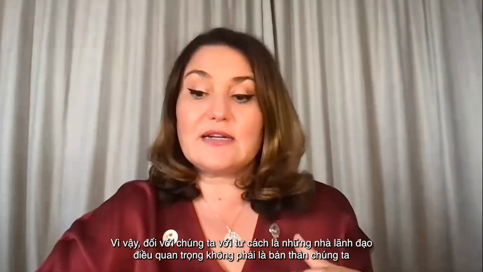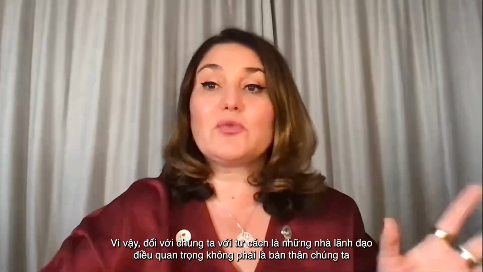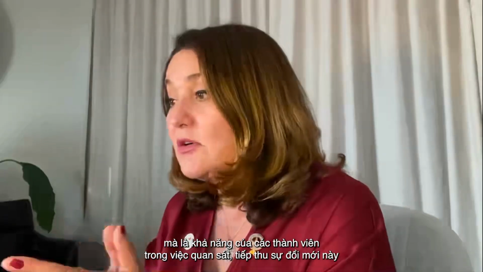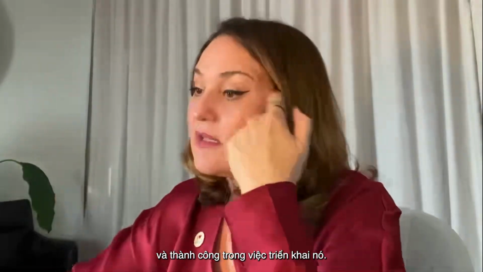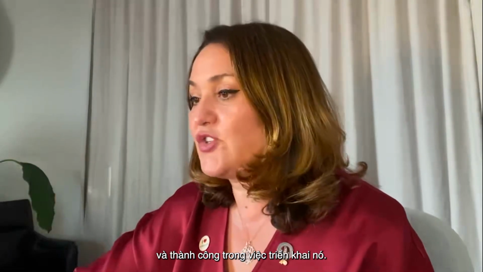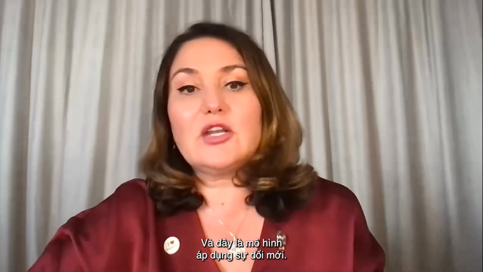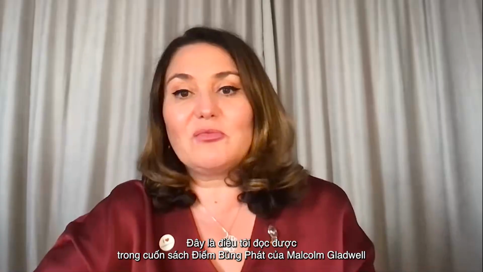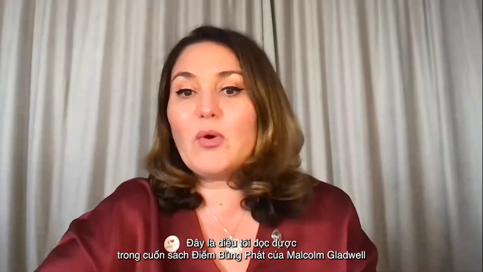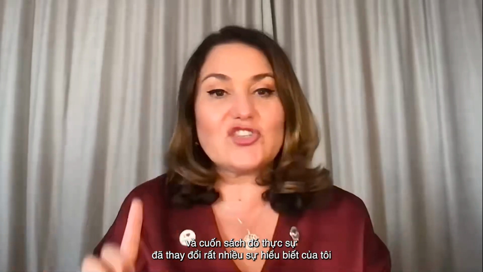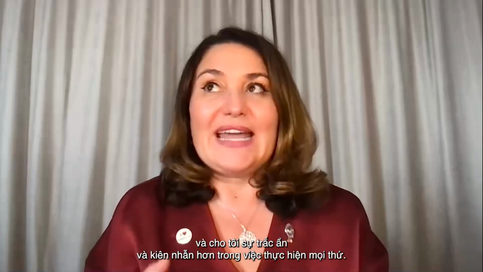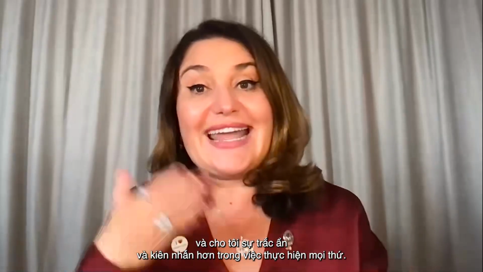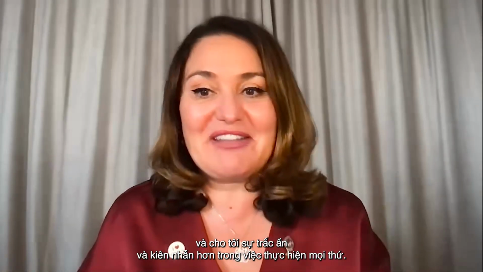So for us as leaders, it is not about us, but it's about what I call the wagon train, which is actually the ability of the members to absorb this innovation and be successful in its implementation. And this is the innovation adoption model. This is something which I read in Malcolm Gladwell's book, Tipping Point. And that book actually changed a lot of my understanding and gave me so much more compassion and patience in implementing everything, you know.